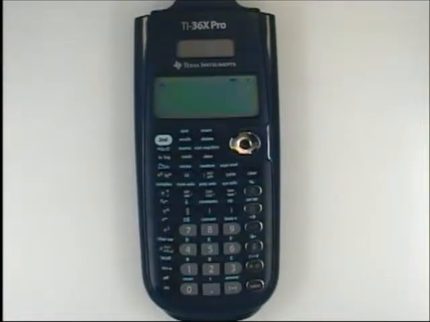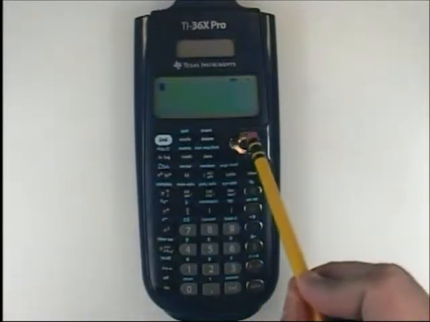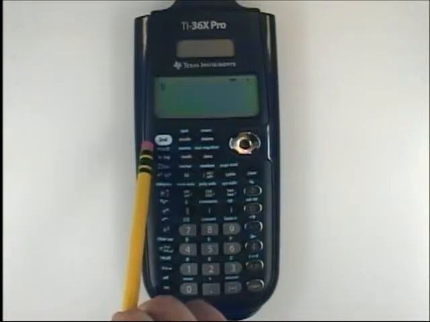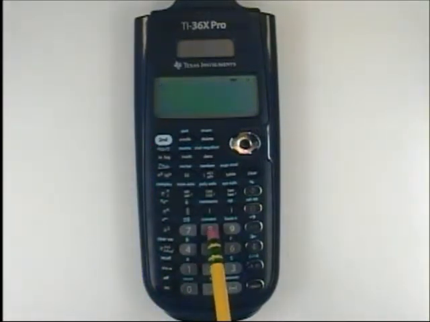This is the Alverno College calculator tutorial for the TI-36X Pro on converting between measurement systems, which includes metric to English and English to metric conversions, as well as converting between different temperatures. The keys we'll be using in this tutorial include the numeric keypad, the arrow keypad, the second key, the 8 key, which you'll notice above says convert, as well as the enter key.